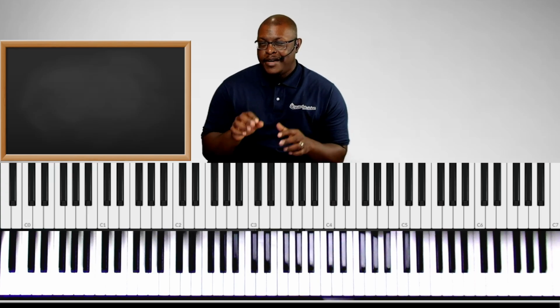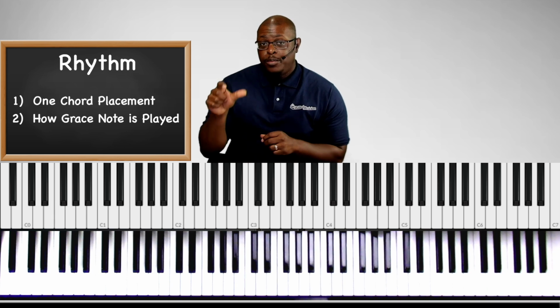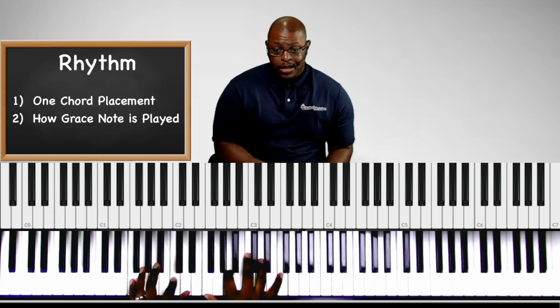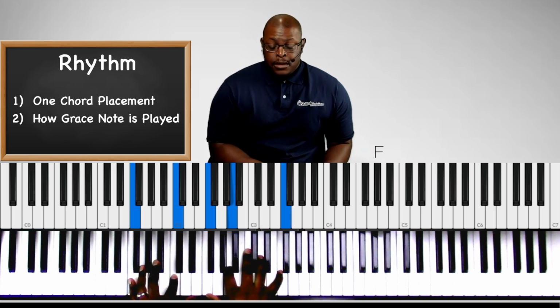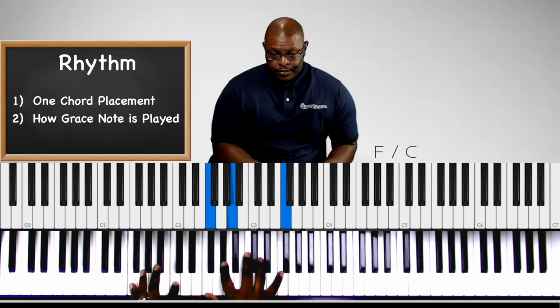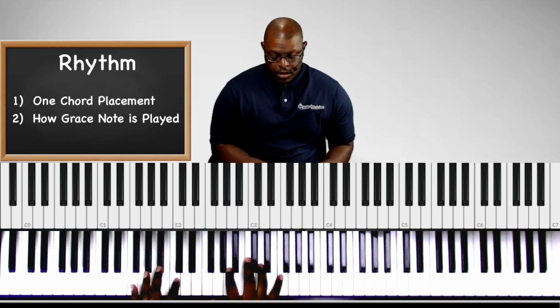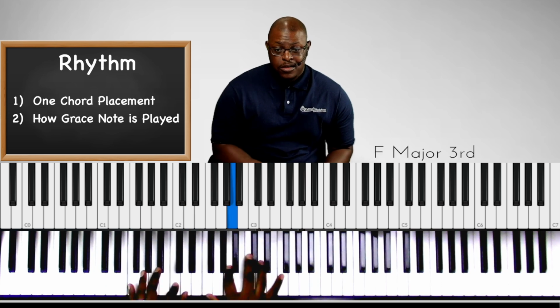There are several different ways to play this rhythmically, and they are all dependent on two things: where you place the one chord and how you play the grace note. What do I mean? So we have the 1, 4, 1, 4, 1, 4, right? And we're adding our grace note. All right, so I can play this one chord on beat 1. 1, 2, 3, 4, 1, 2, 3, 4.